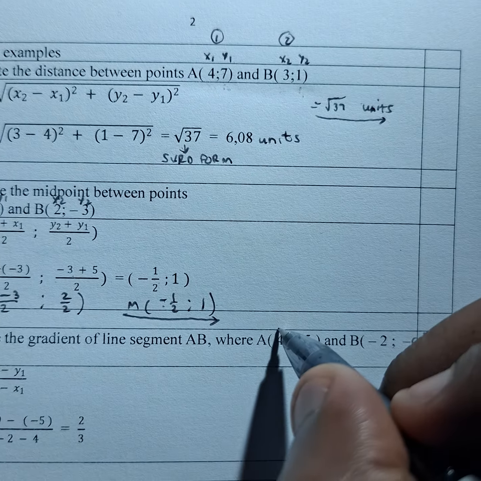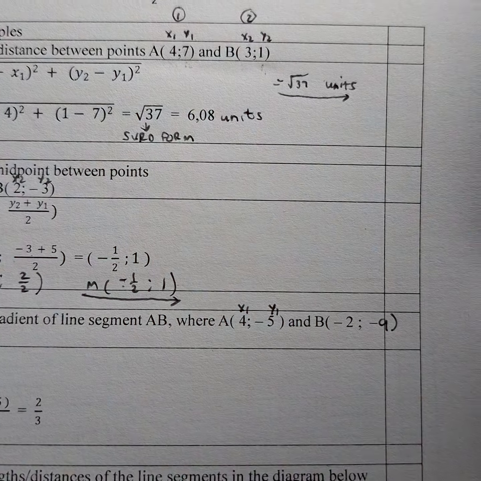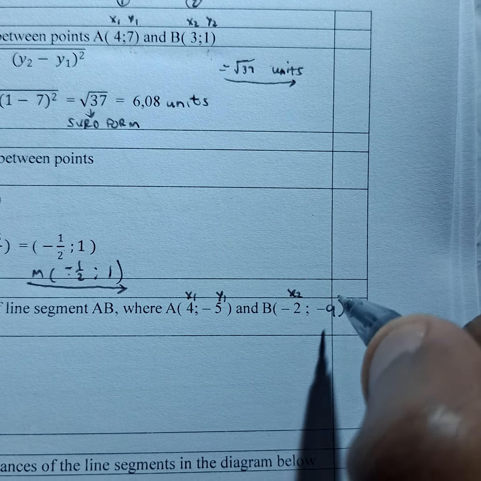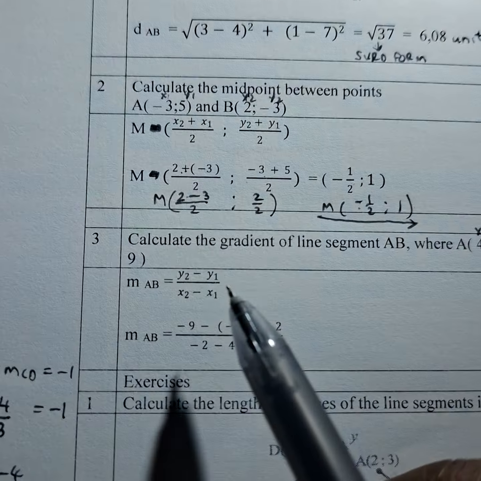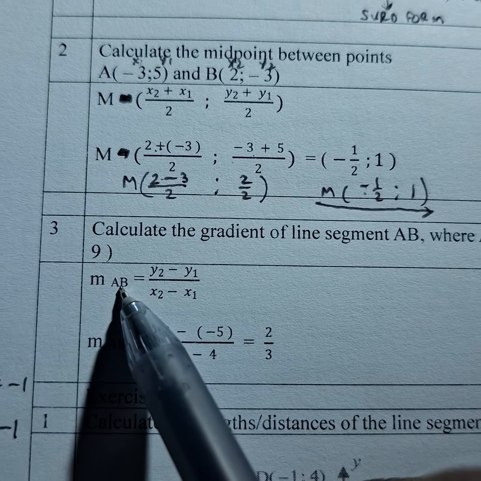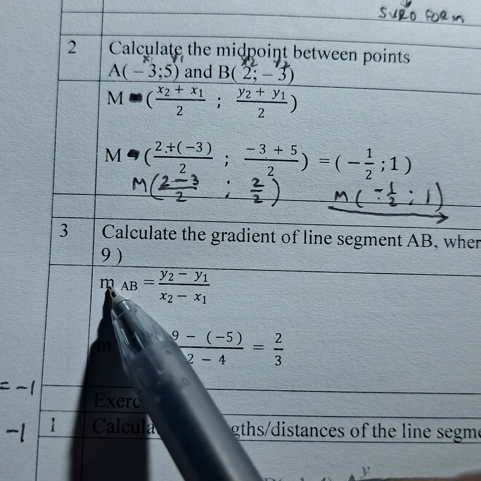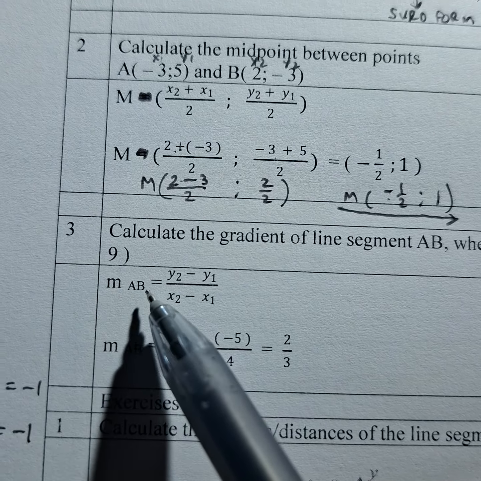This is x1. This is y1, since it's our first point. This is x2. This is y2, since it's our second point. Then, what is the gradient formula? The gradient, remember the small letter m stands for gradient, of AB is equal to what? y2 minus y1 over x2 minus x1, the change of y over the change of x.